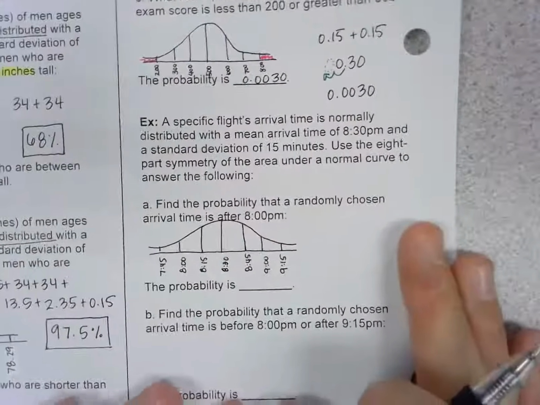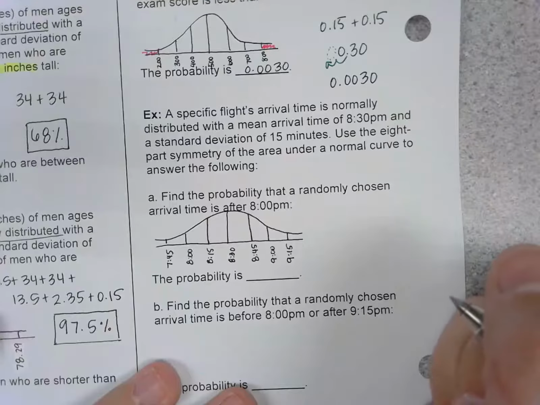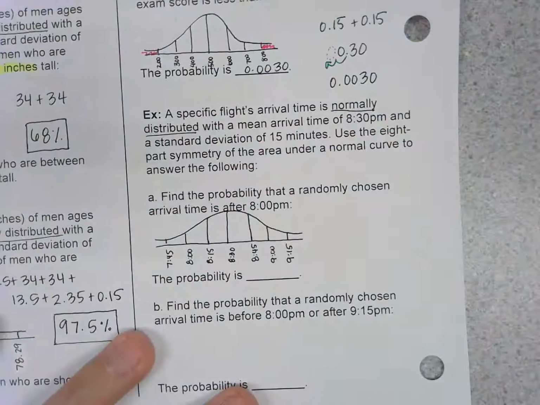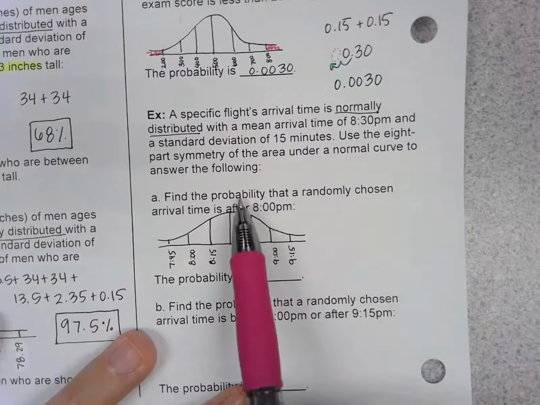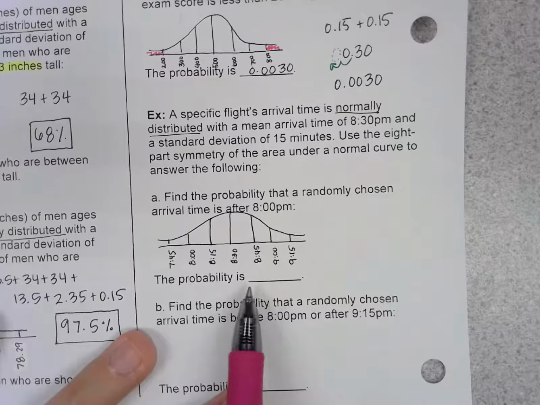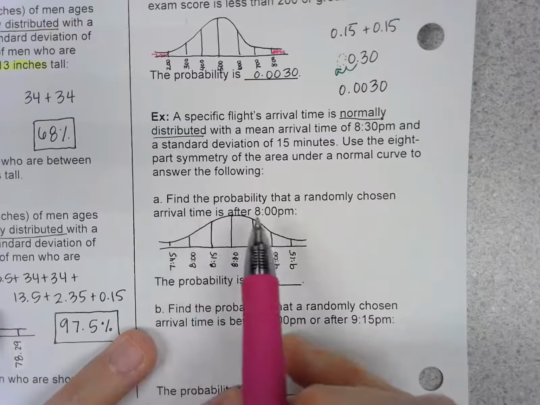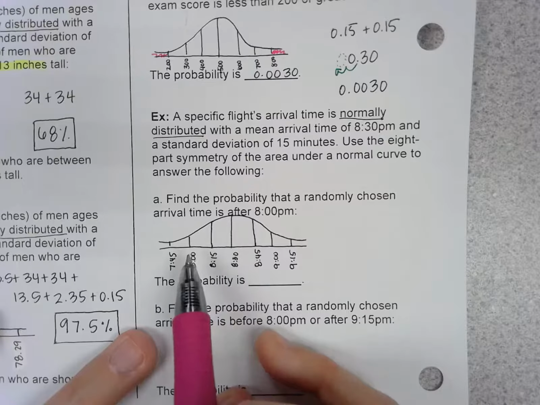And so they want to know if it's normally distributed. It says in the question that it is normally distributed, so it indicates that right here. They want to know what's the probability, so not percent. So I will write my answer as a decimal, not with a percent sign. What's the probability that a randomly chosen arrival time is after 8 o'clock? So I find 8 o'clock. 8 o'clock is 2 standard deviations below the mean.